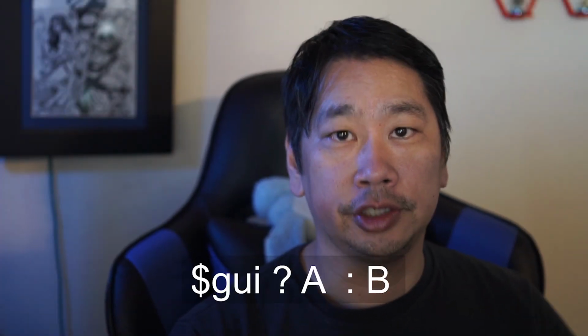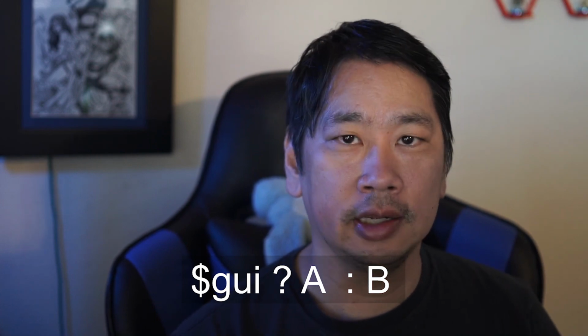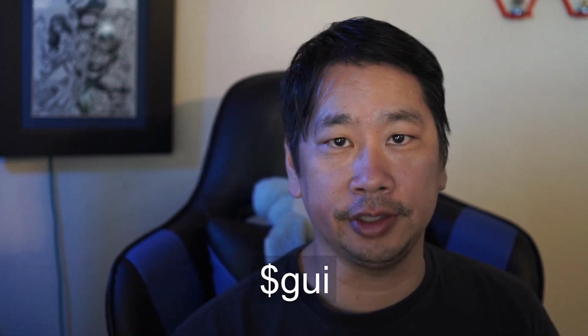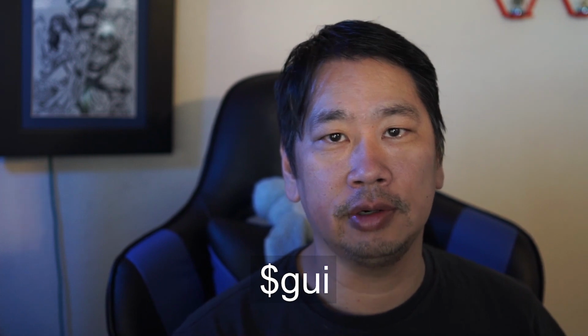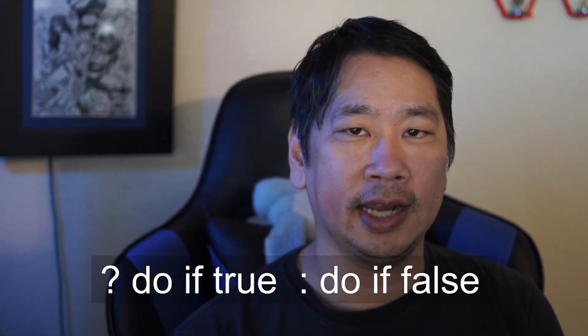Hello everyone. Today we're going to be talking about the $GUI question mark command. Now most of you are familiar with the $GUI, which allows you to pass through while you're working on it, but when it goes to the render farm, it turns on. What I'm showing you today is something like that, but with an if-then statement.